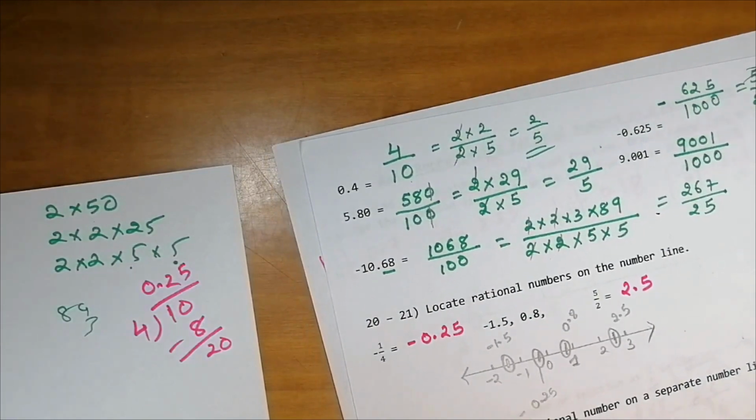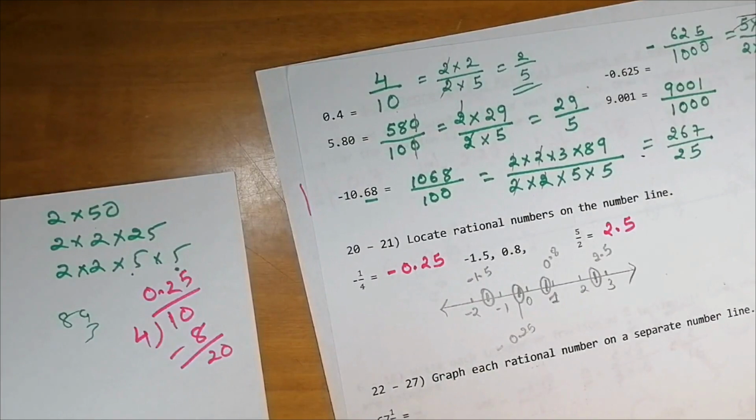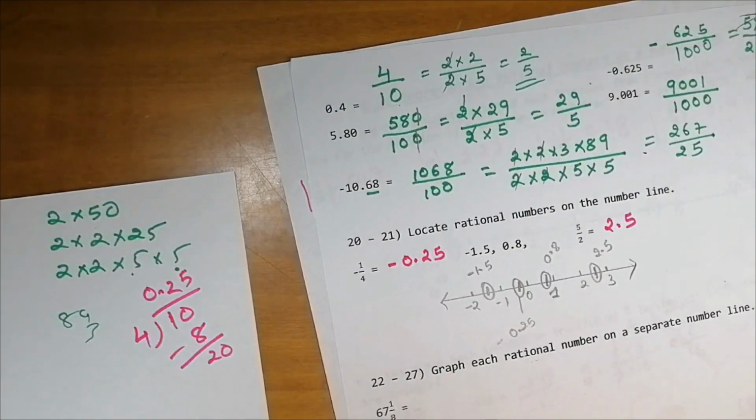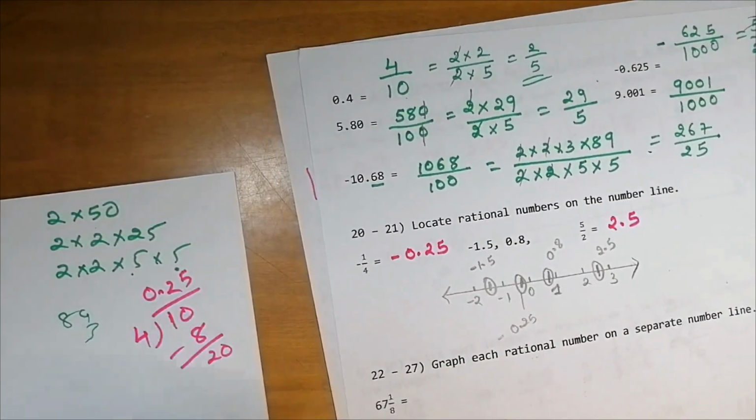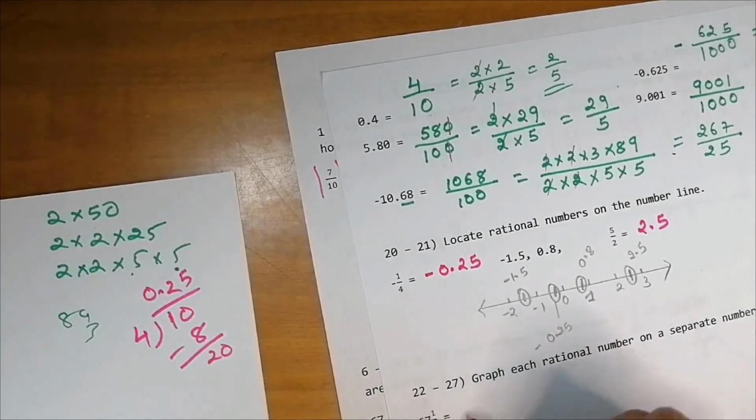Next one, it says graph each one on a separate number line, which means you have to draw a number line for each one of these. Okay, so let's first convert all of them into decimal format, and then we'll plot each one of them on a number line. Here you could go with AC plus B over C, but remember there's this E.